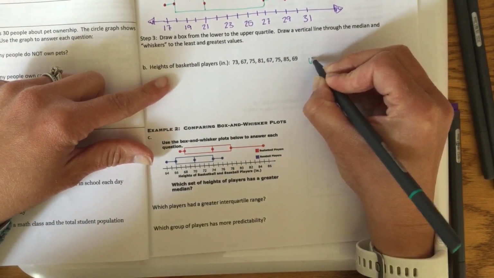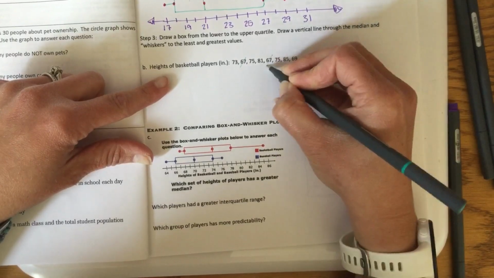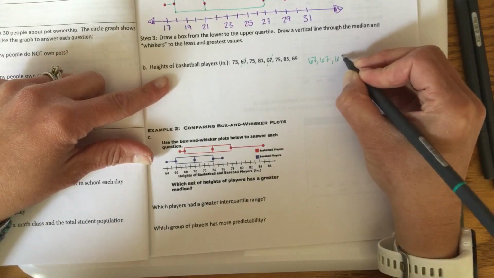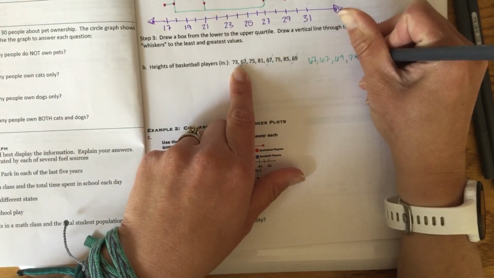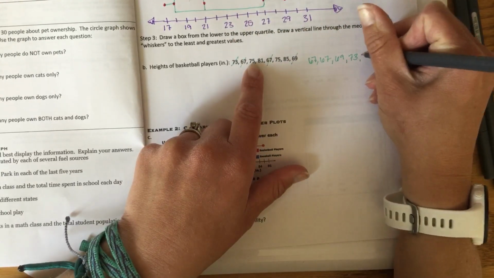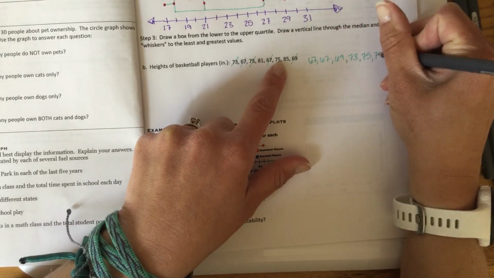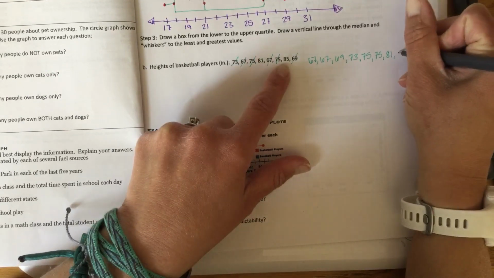So I have 67, 67, 69, 73, 75, 75, 81, and 85.